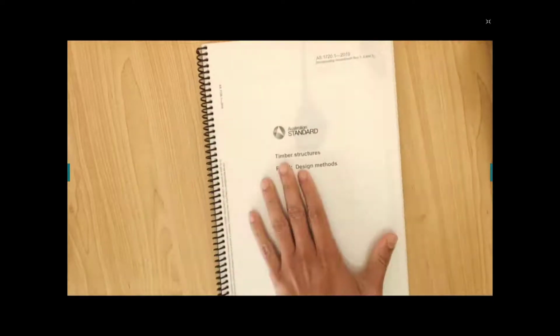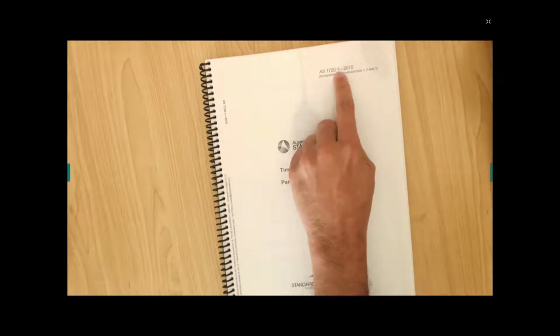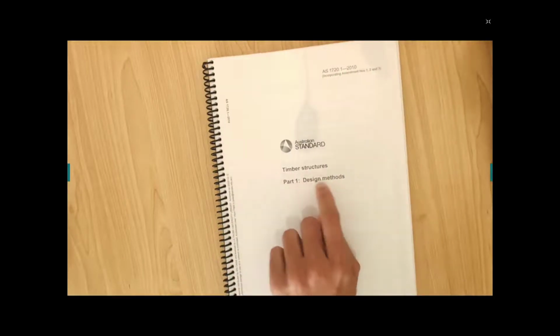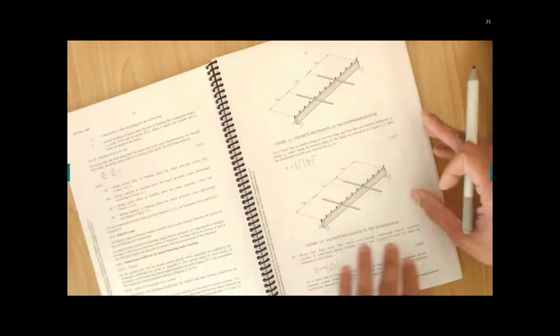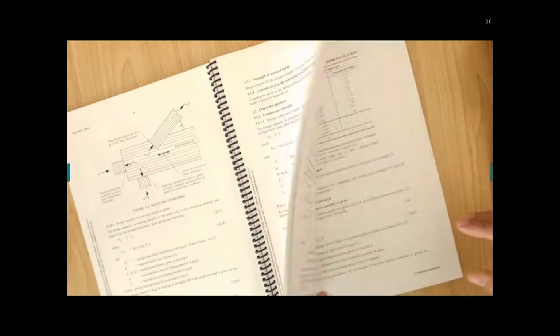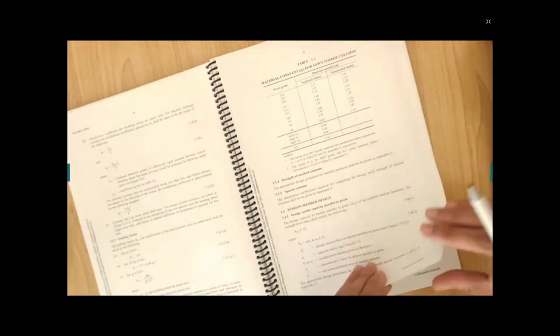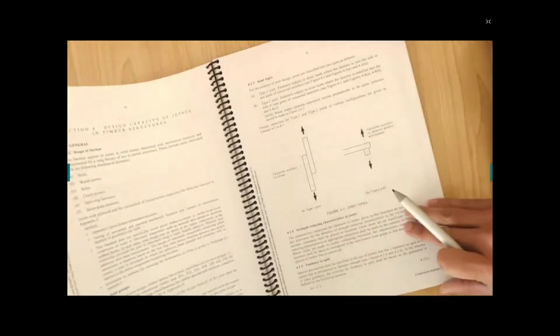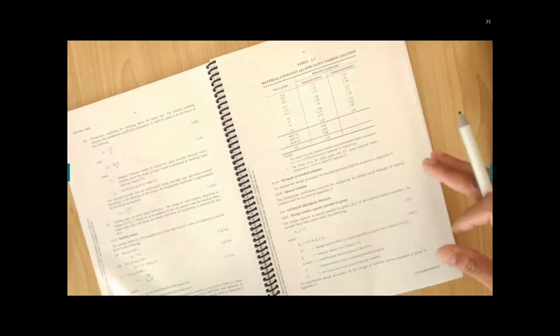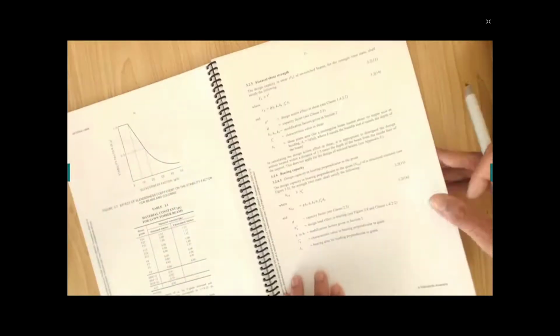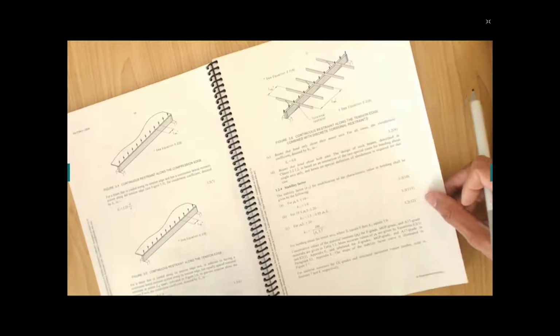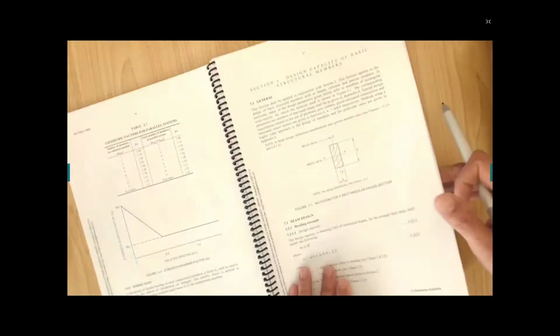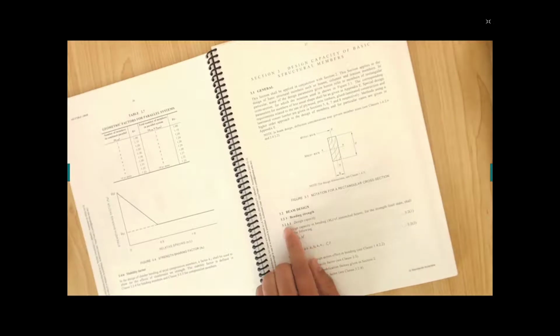Okay, so today we're going to start with the new standard, which is called AS1720.1 2020 Timber Structures Design Methods. This week is particularly focusing on one equation, which is very friendly, that we're going to take you through in the column design, the tension member, and the bending one. The bending one is clause 3.2.1.1. They have a bending equation.